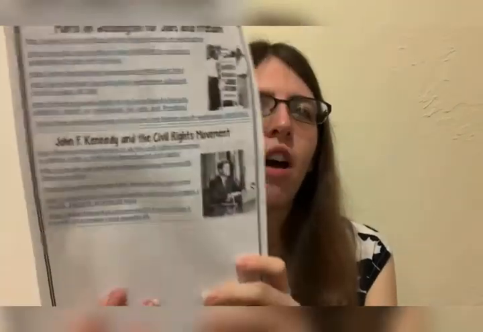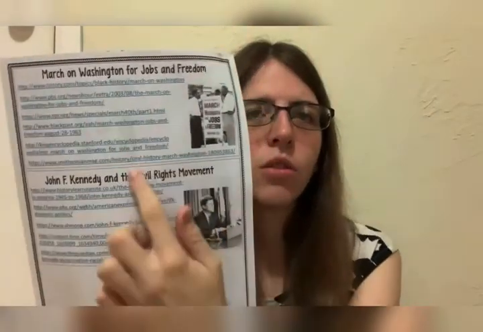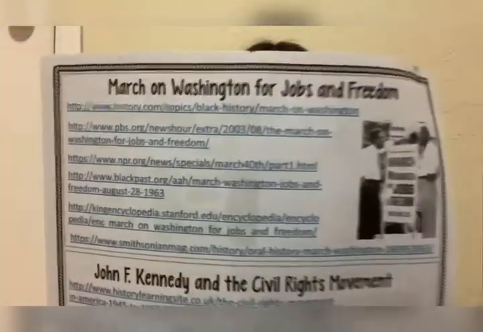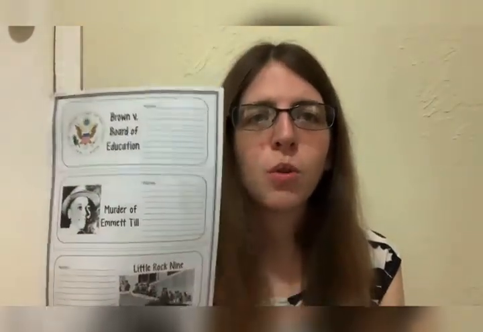Then you're given, on the back of each one, articles to look up. So that makes it nice and easy for you. You don't have to look all over the place for articles about each topic. You're given the specific websites that you go to for that specific topic. Okay, so your assignment for today is to go through and choose your topic.